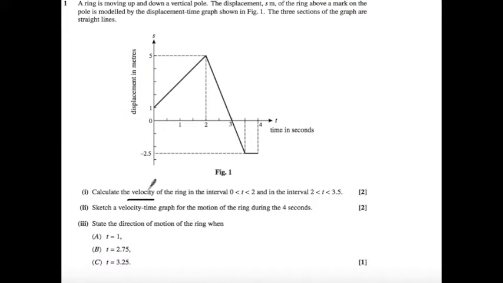So hopefully you know that the velocity is the gradient. So basically we just need to find the gradient of this first section of the line and then the gradient of the next section of the line. So we can just do that by using bog standard change in y over change in x. So if we look at the first section, our change in y is 4, and that's over a period of 2 seconds. So the velocity will be 2 meters per second.